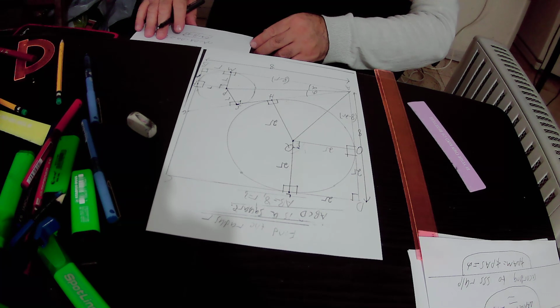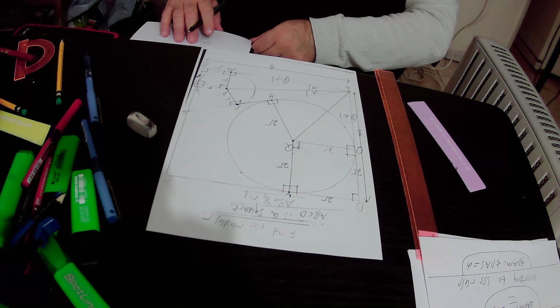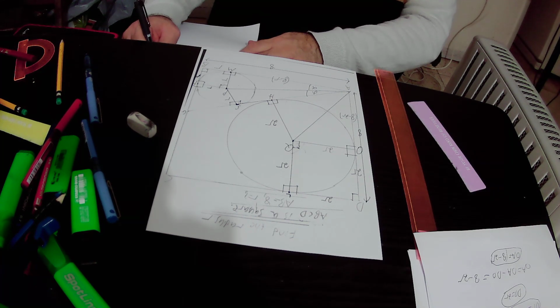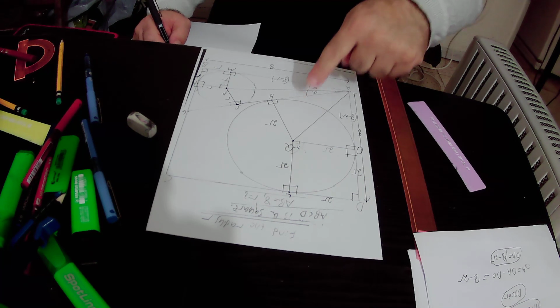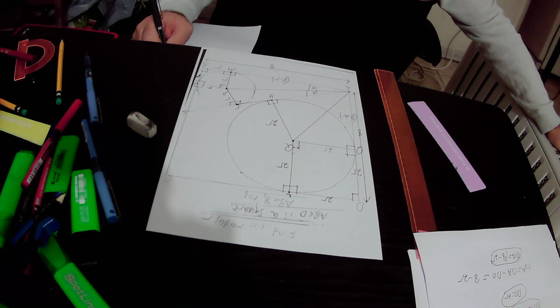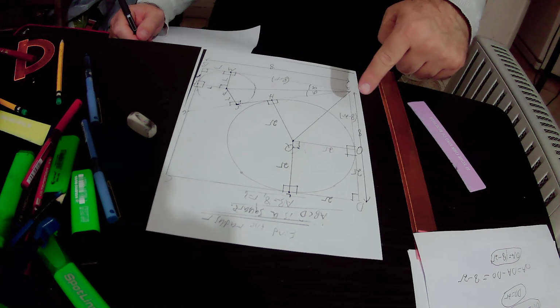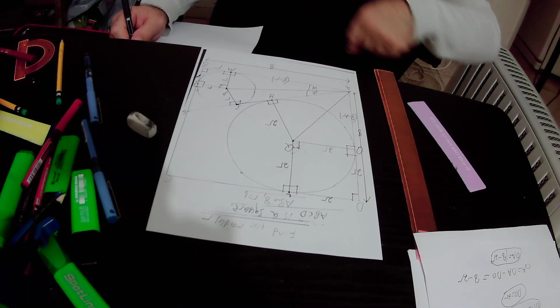In the next step, we will prove that those two right triangles are congruent. So we will actually focus on the right triangle QAH, this right triangle, and the right triangle QAO, this right triangle.